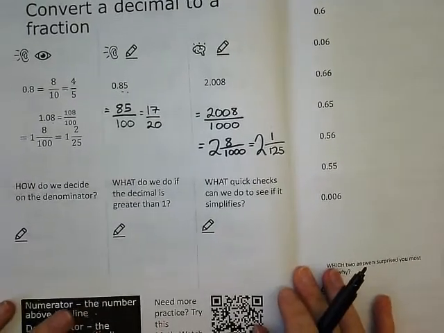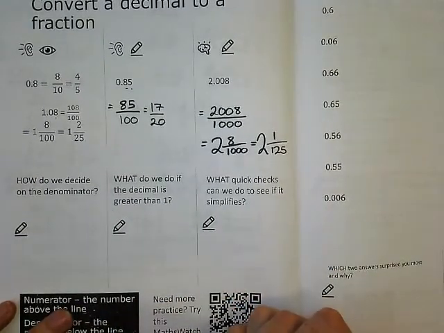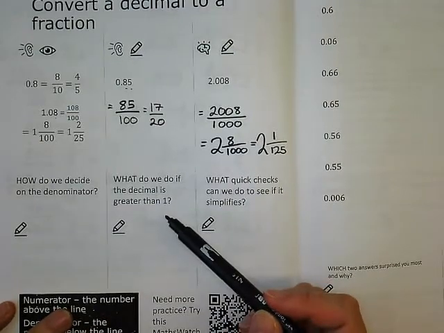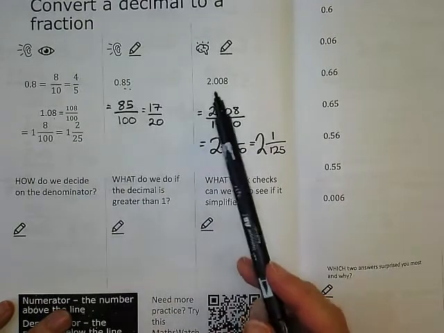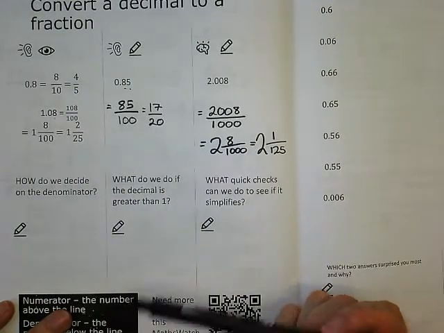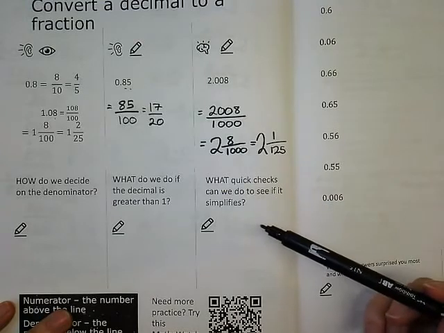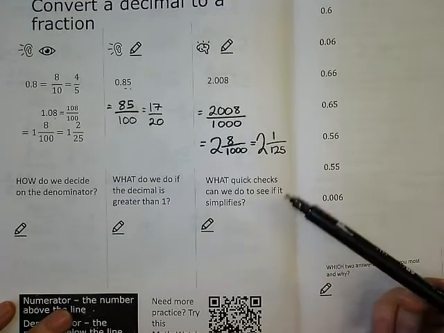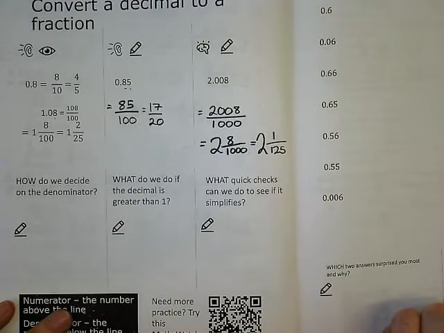So we're now going to answer these 3 questions. How do we decide on the denominator? What do we do if the decimal is greater than 1? So where we had 1.08 and 2.008. And what are the quick checks we can do to see if things simplify? You might want to check back to your simplifying fractions notes for this one. Pause the video, think about your answers, and I will share mine in a moment.